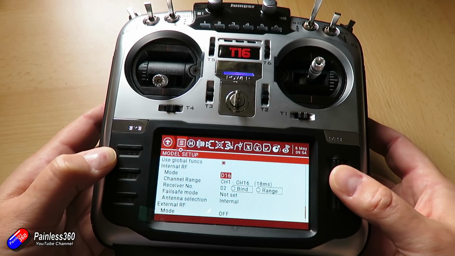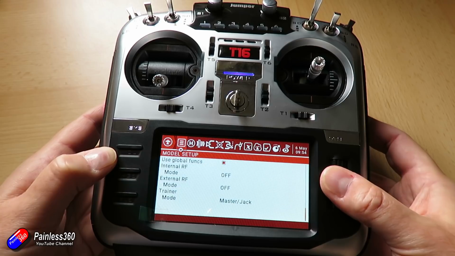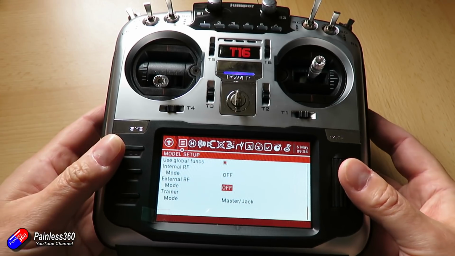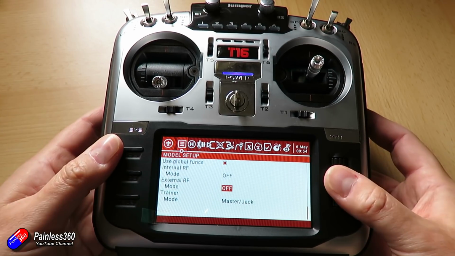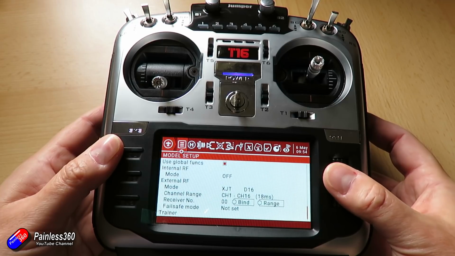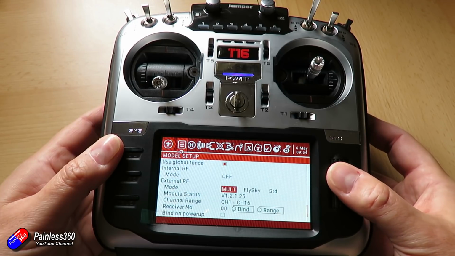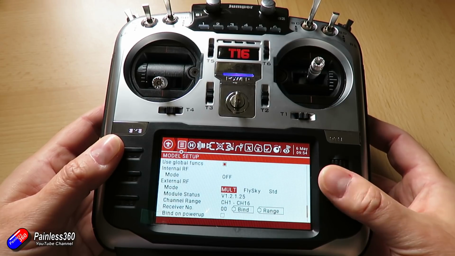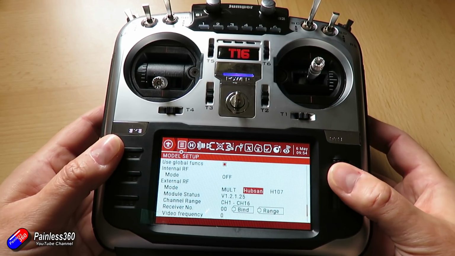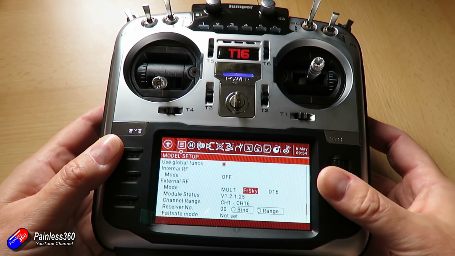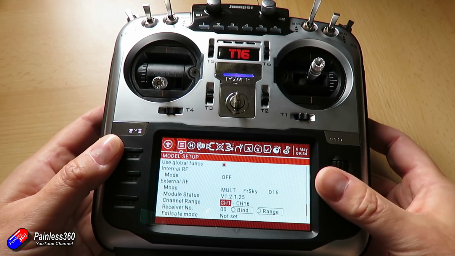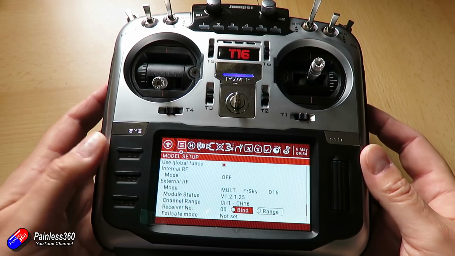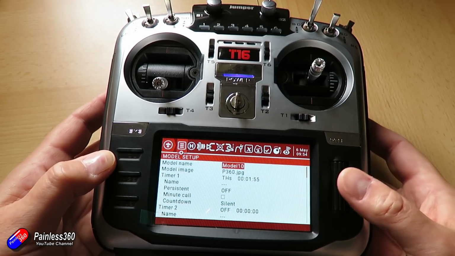The internal RF needs to be off, of course, because we're not going to use the internal RF pieces. It doesn't have any. The external mode is going to be the multi, and then that will allow us to change the kind of multi that we want and how that's all going to work. Okay, and then we can select bind and do all that goodness. So let's return out of that for now.